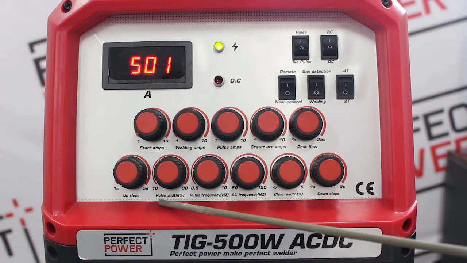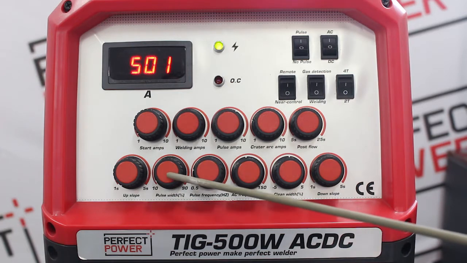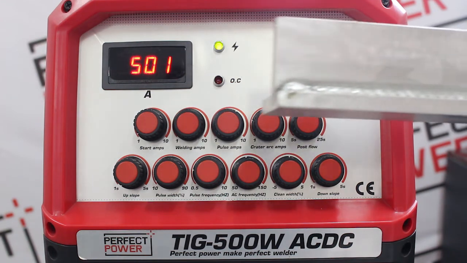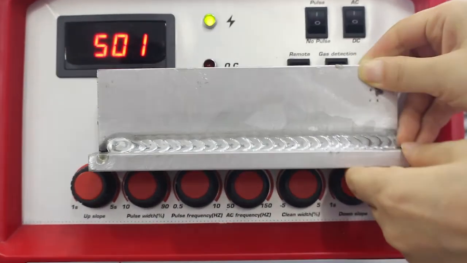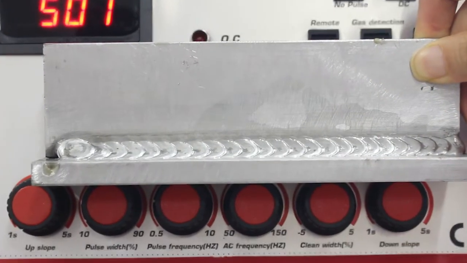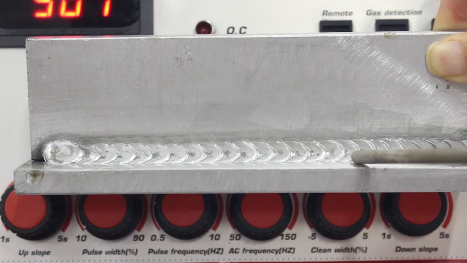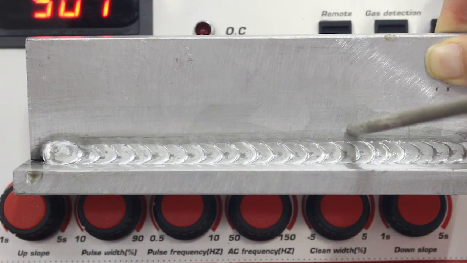Firstly, it is the pulse width. Pulse width can realize the width of the figure of the fish scale, the distance of the fish scale.